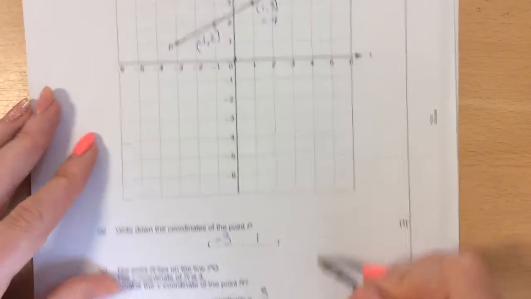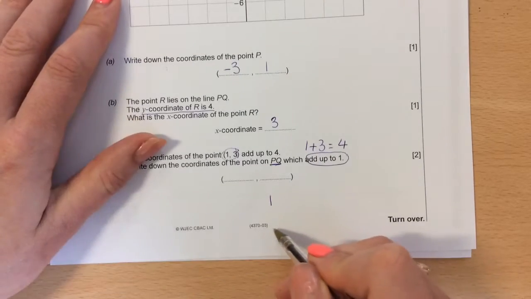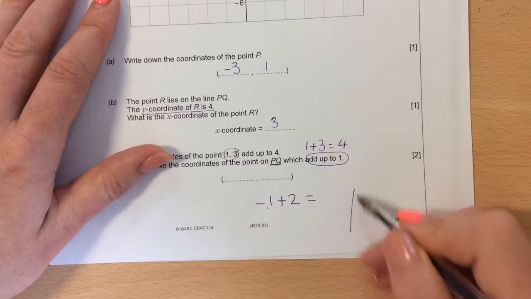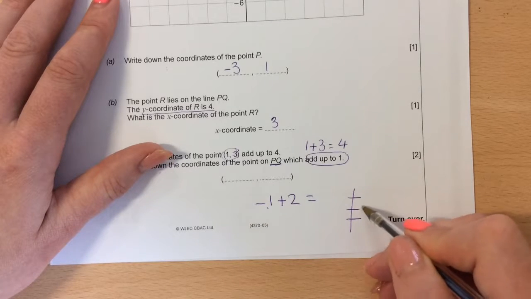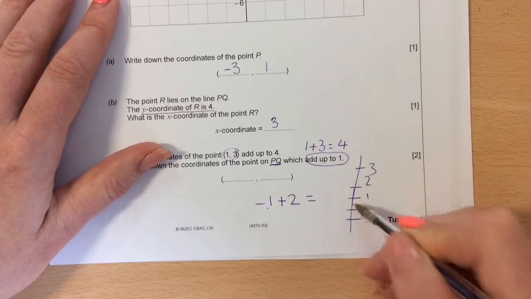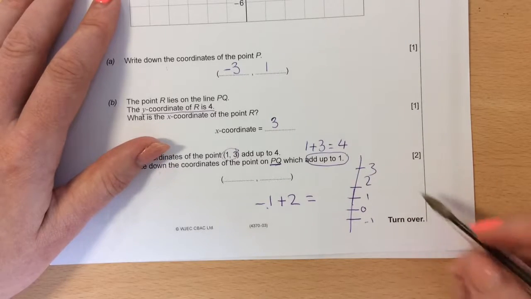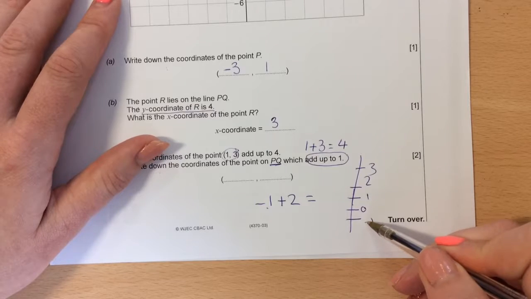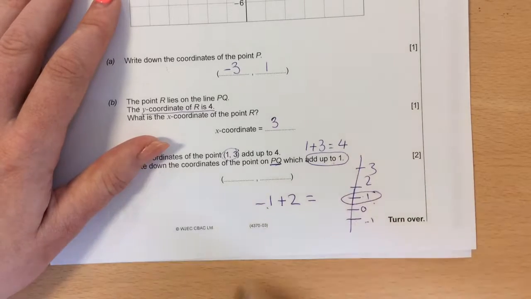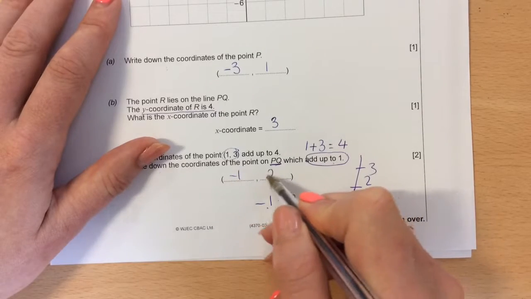Now, what's minus 1 plus 2? Start on minus 1. Remember our number line. Oh, really badly drawn one. Start on minus 1. Go up 2, 1, 2. So there's our point. Adds up to 1. So the point is minus 1, 2.